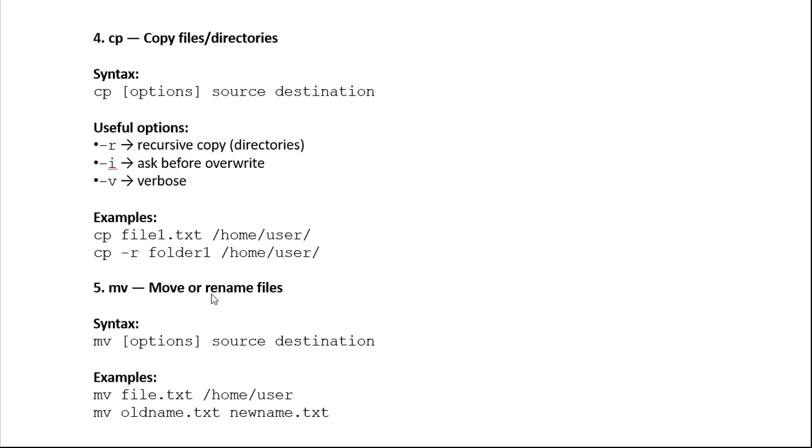Fifth command is mv. mv moves or renames a file. Syntax is mv, options, source, and destination. Example: mv file.txt /home/user/. To rename, mv oldname.txt newname.txt changes the name.